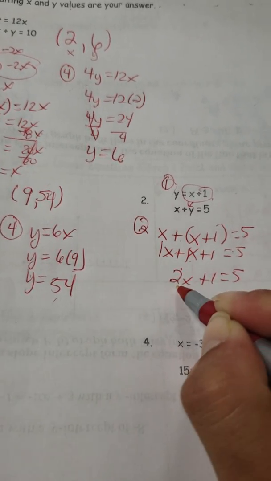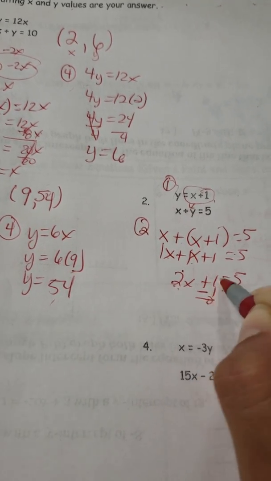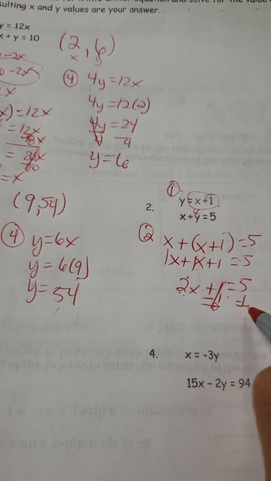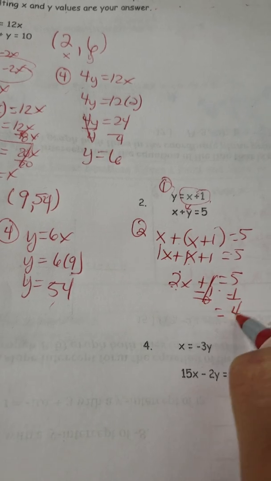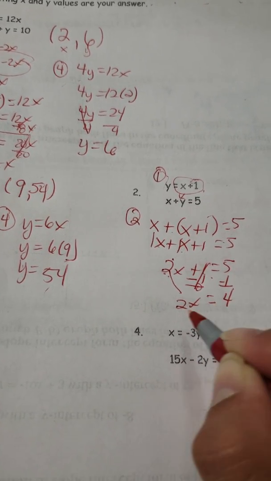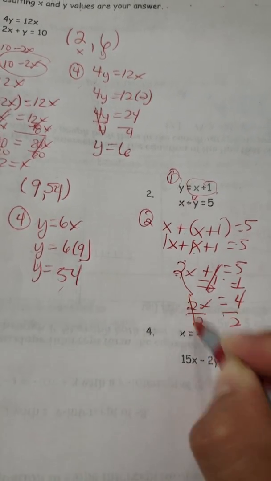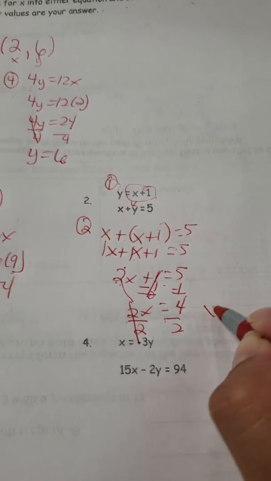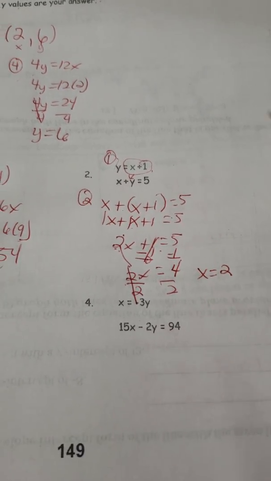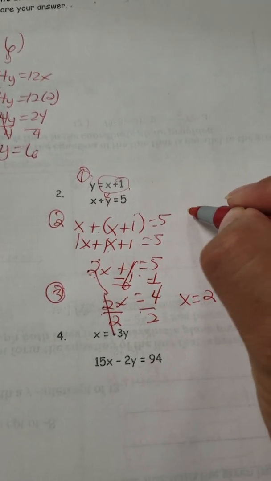Then solve for x, meaning I gotta get rid of the 2 and the 1. Get rid of the 1 first. Minus 1, if I subtract on one side, I subtract on the other. 5 minus 1 is 4. Bring down the 2x. Last thing there is to get rid of the 2. They're touching, so it's multiplication. That's why we divide, because it's the opposite. X equals 2. So that was step 3 here, where we solve for x.